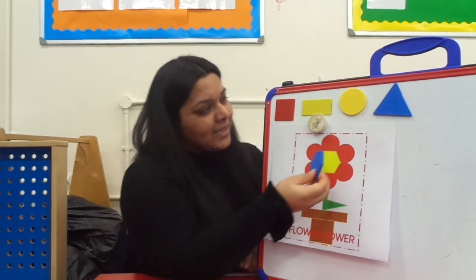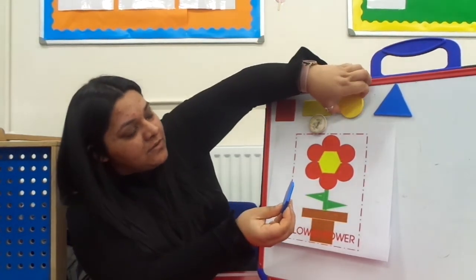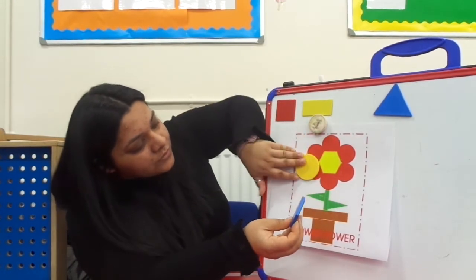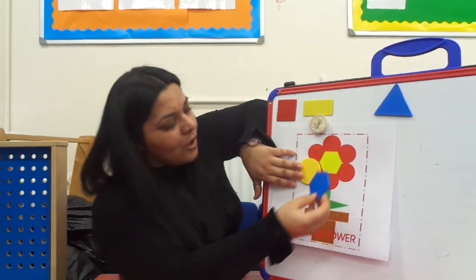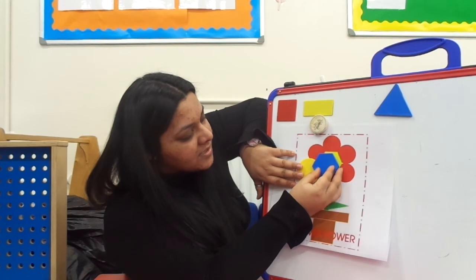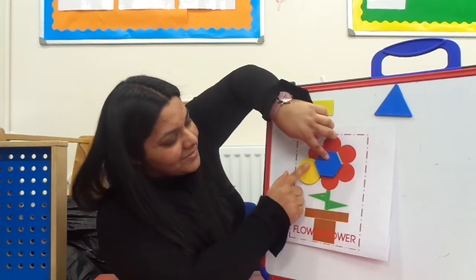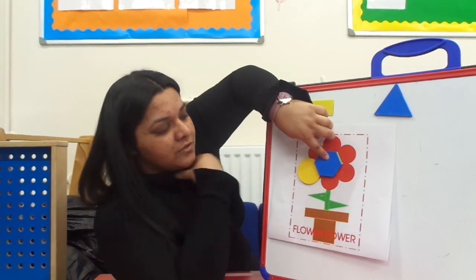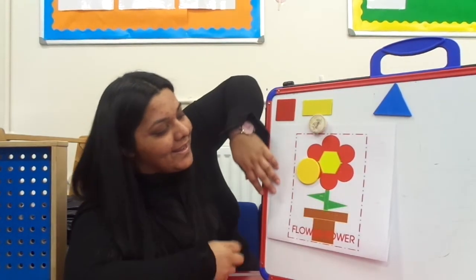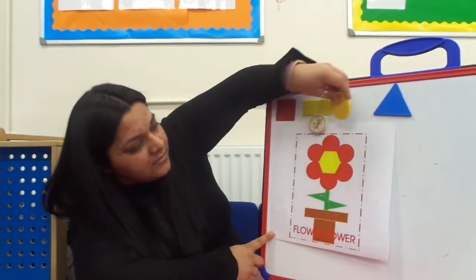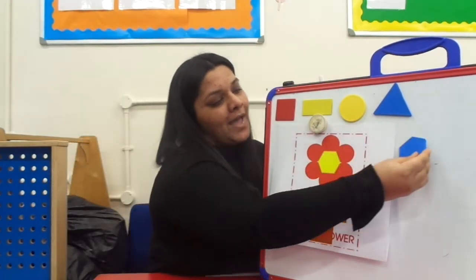Ready? Can you see here? If I put my circle over one of the petals and then over my circle, can you see? Have a look. It's blocked some of the circle. That's why it might look a little bit different. Now let's pop our hexagon here. Did we find all of the shapes? I think we did. Well done for helping me.